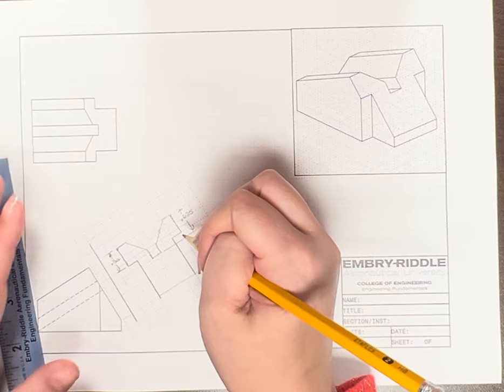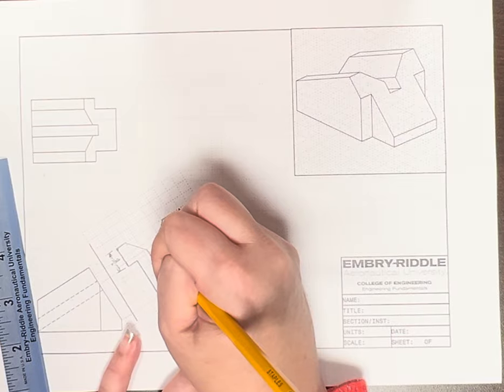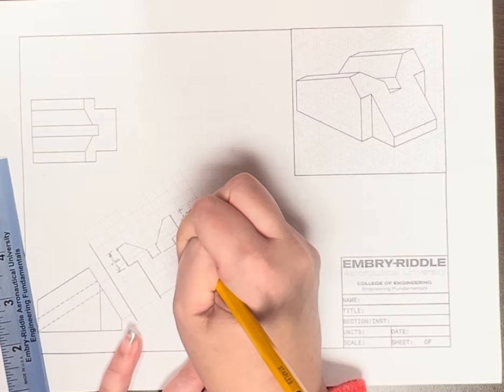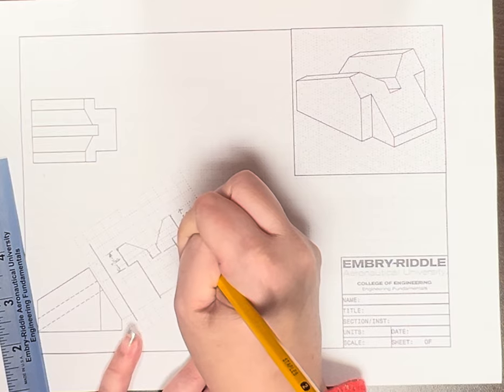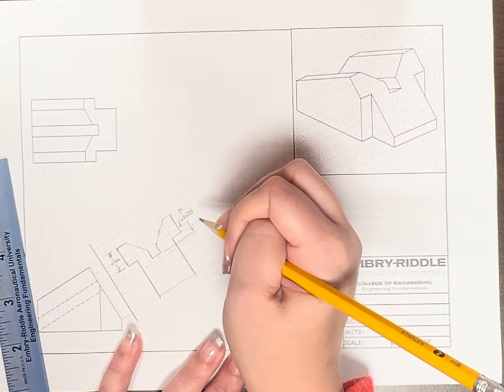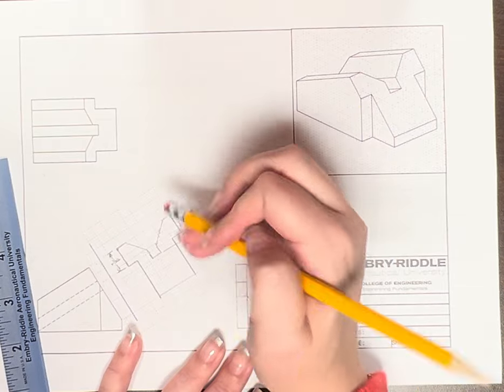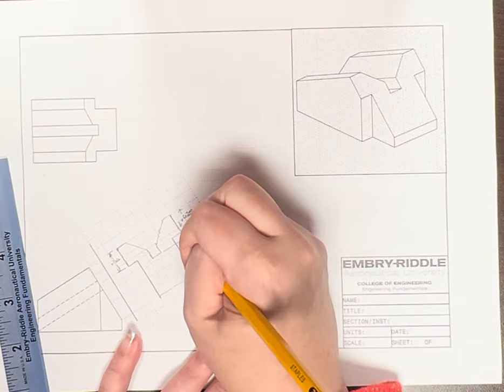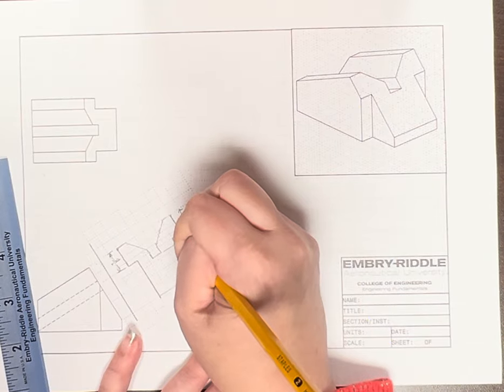And then to the depth here, the opposite direction here is going to be 1/4 of an inch.